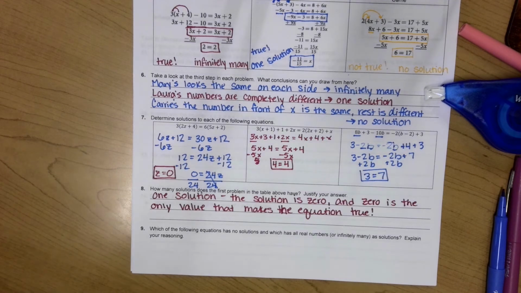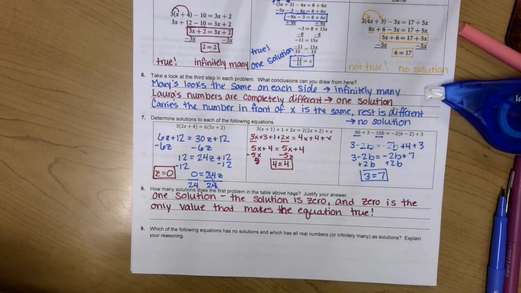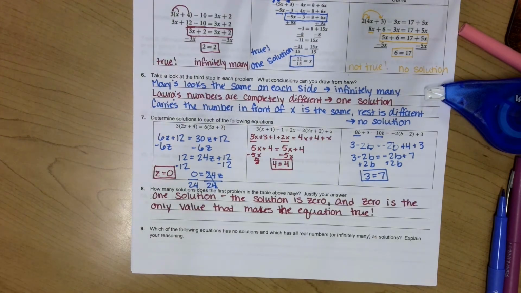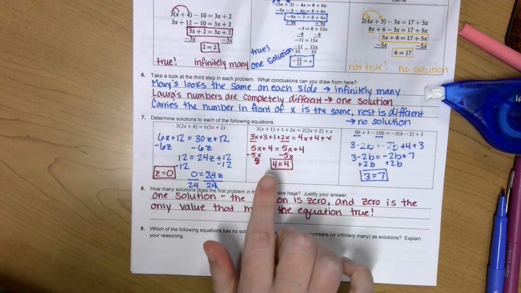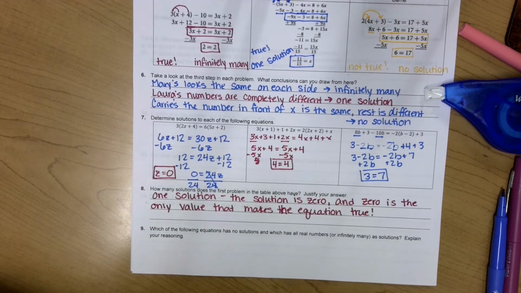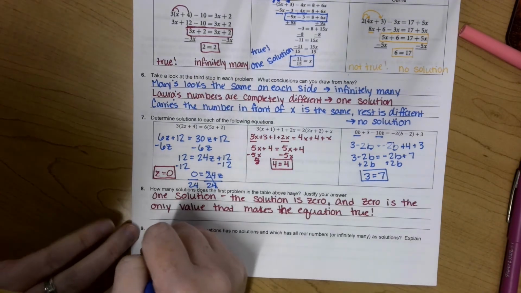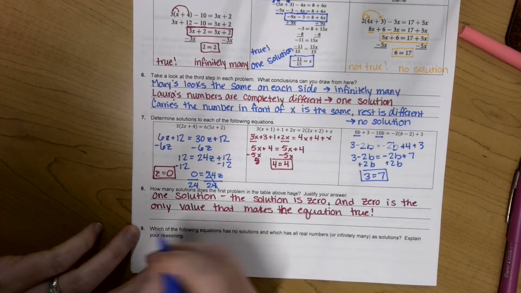Okay, number 9. Which of the following equations has no solutions? And which one has all real numbers or infinitely many solutions? Explain your reasoning. Okay, so if I look, the second one has 4 equals 4. It yields a true statement. 4 equals 4 will always be true. So this middle one, the second one, has all real numbers or infinitely many solutions.